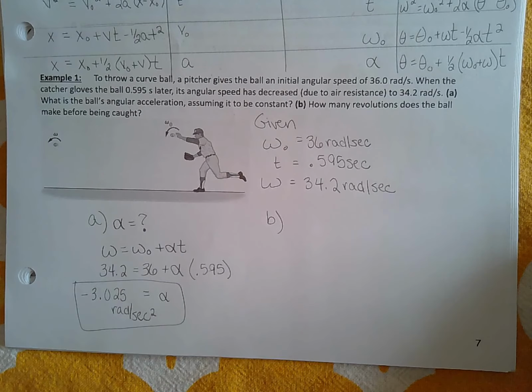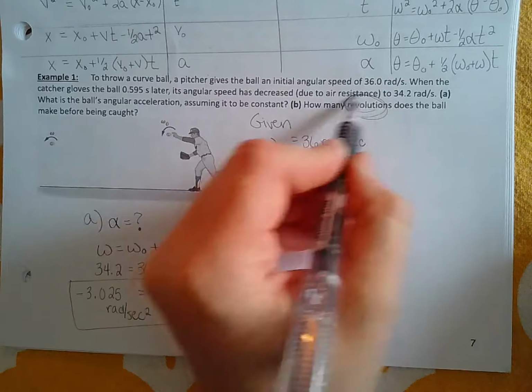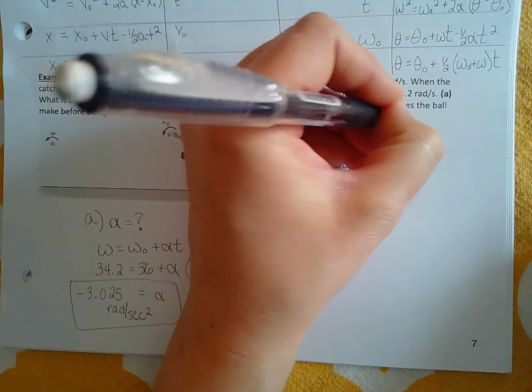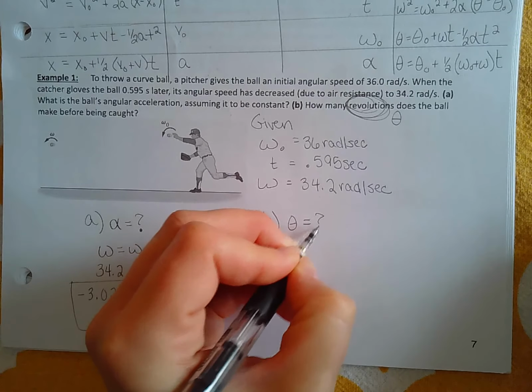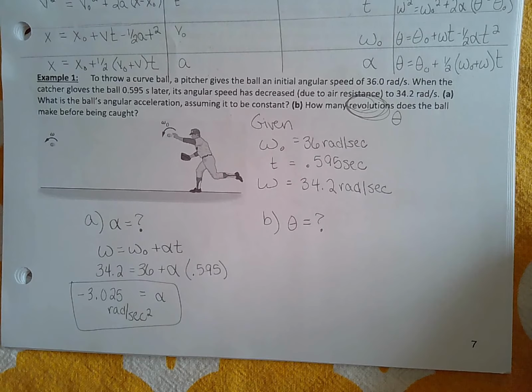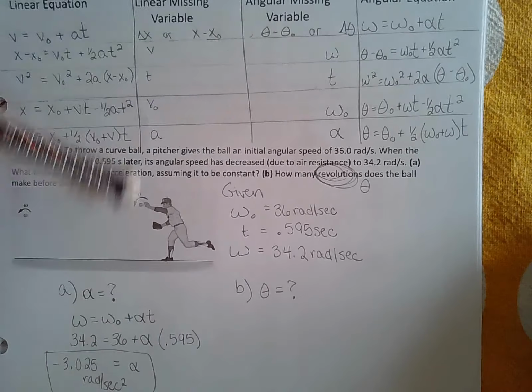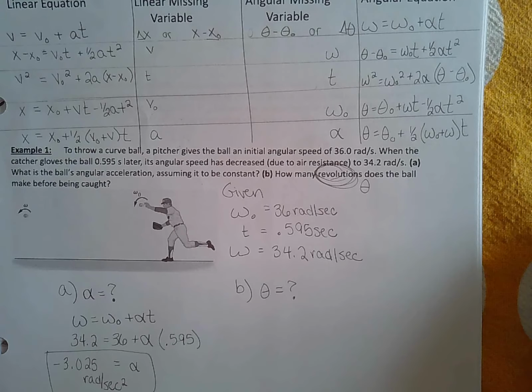How many revolutions? If they ever ask you about revolutions, that means you really need to solve for theta. So theta is question mark. How many revolutions does the ball make before it's being caught? We don't have theta, but we need it. So whatever equation we use needs to have a theta in it. Oh, P.S. We're assuming that the original theta is 0. Okay. So final theta.